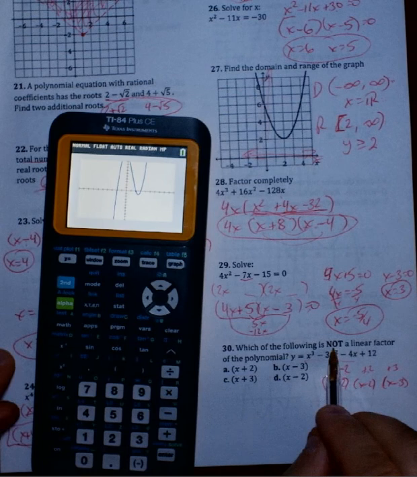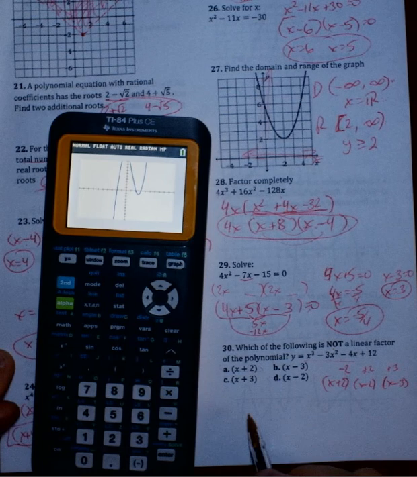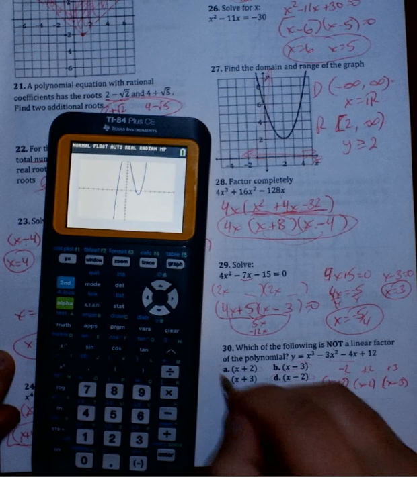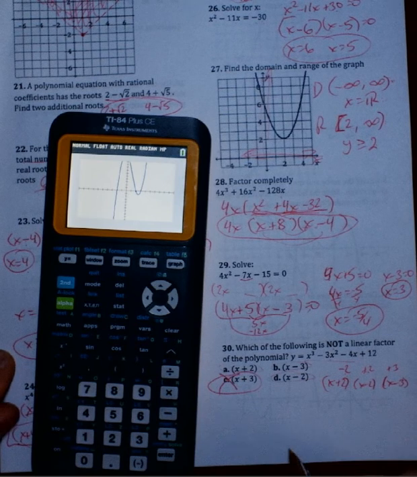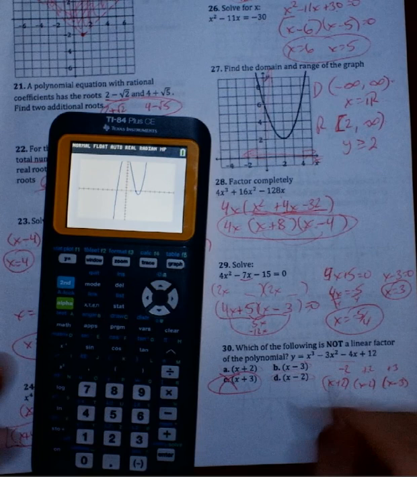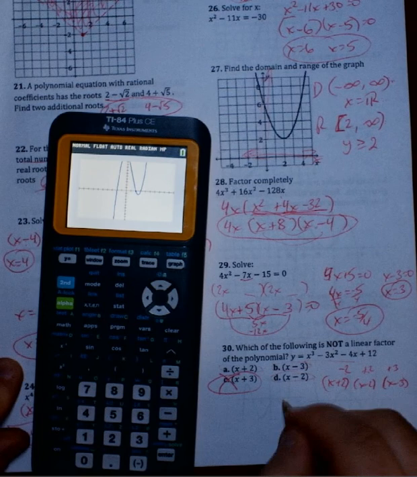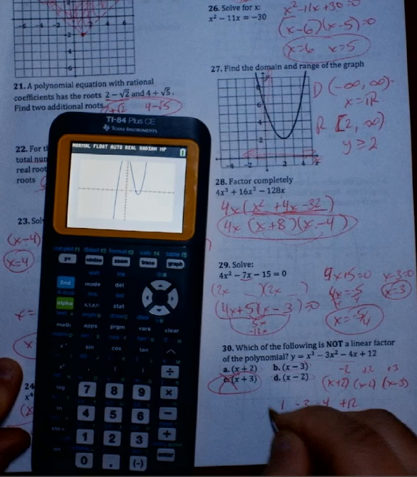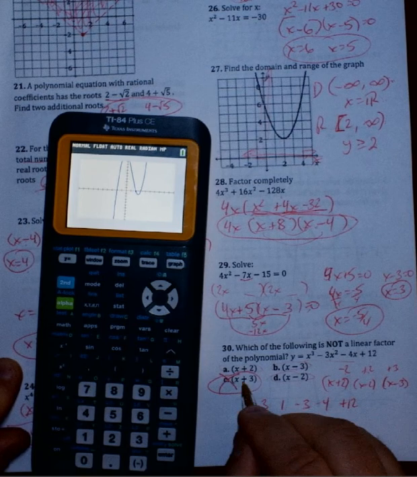Well, x plus 2, that one is. X minus 3, that one is. X minus 2, that one is. C is my answer. That's not a factor. And I could test that out, because if I were to do synthetic division and I tried a negative 3 here, because that would be my solution, I'm not going to get a remainder of 0.